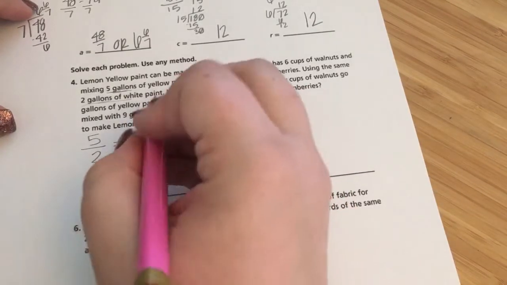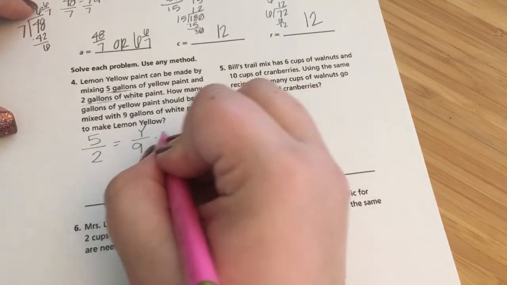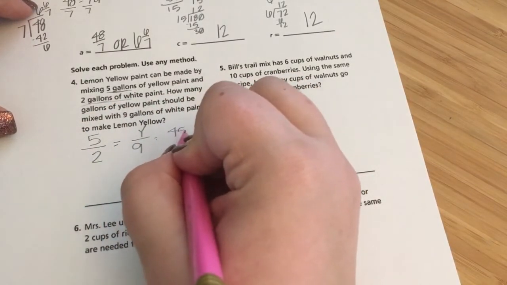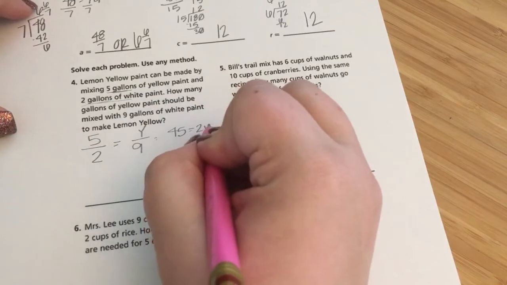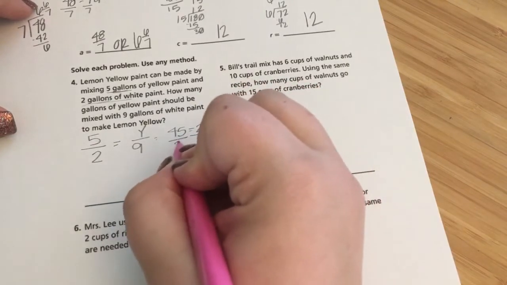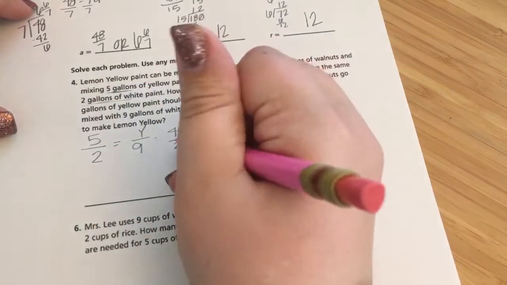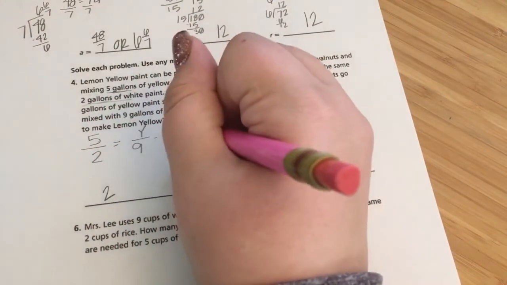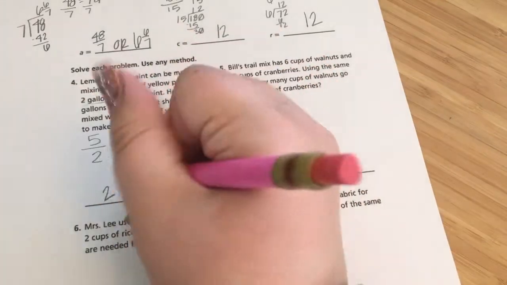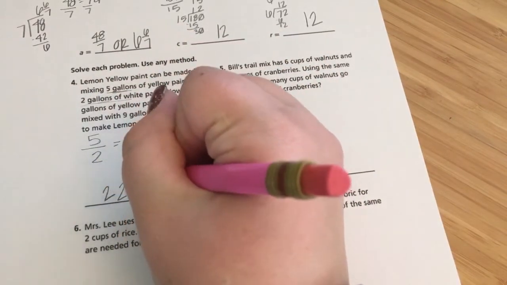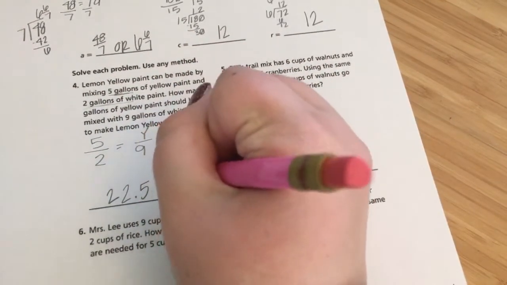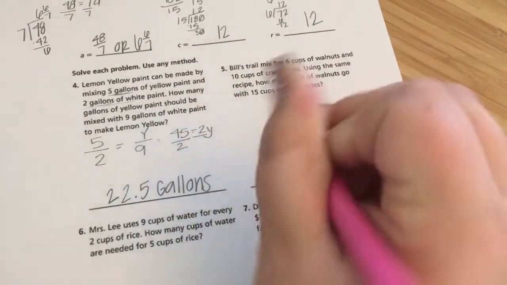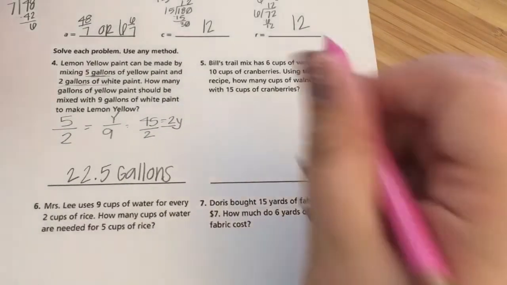So 9 is my denominator. I cross multiply, and I get 9 multiplied by 5 is 45 is equal to 2y. I divide the 2 out. 2 goes into 4 2 times. 2 goes into 5 2 times with 0.5 or 1/2 left over. So it'd be 22 and a half. So I could write it 22.5 or 22 and 1/2 gallons.